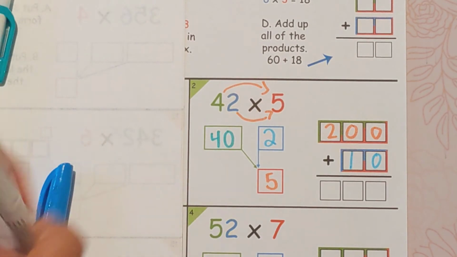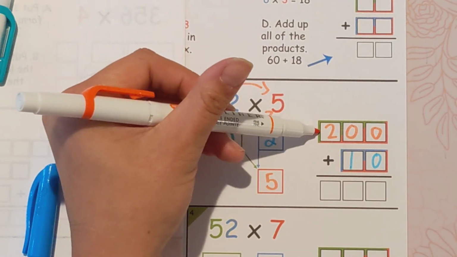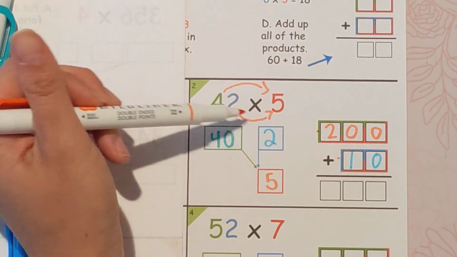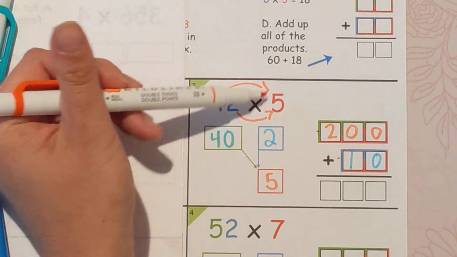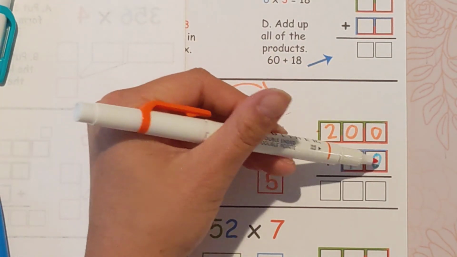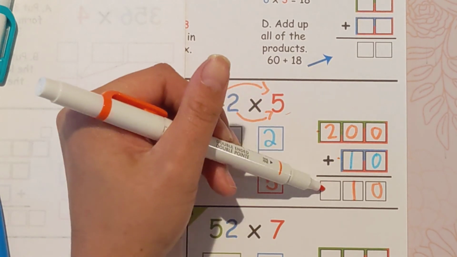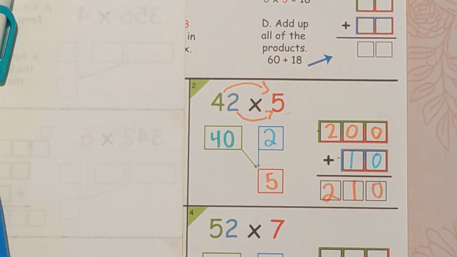And now you're just going to add these together, because this up here was 40 times 5, and this was 2 times 5, so we're doing 42 times 5 with the total there. 0 plus 0, 0 plus 1, and 2 plus nothing, so we got 210.